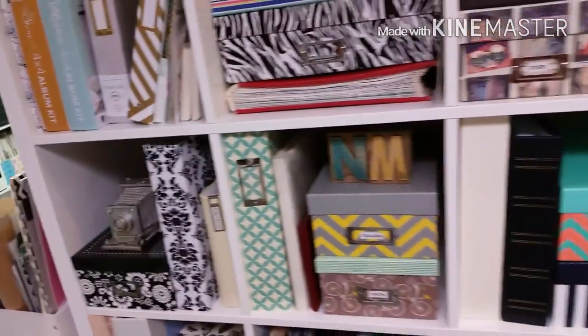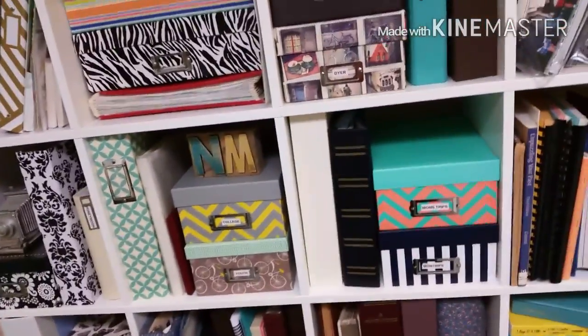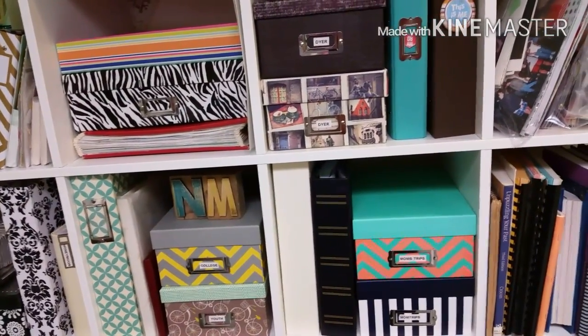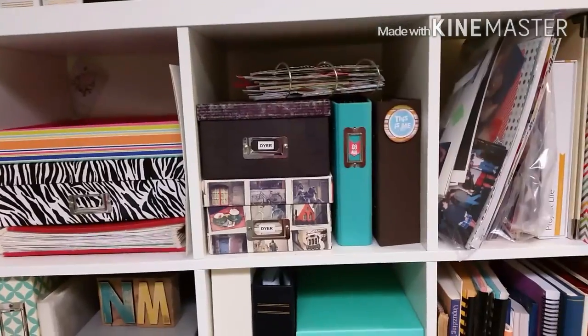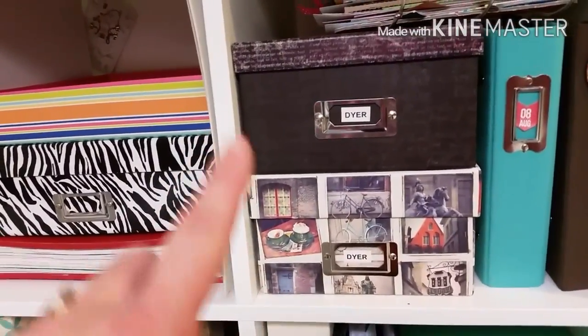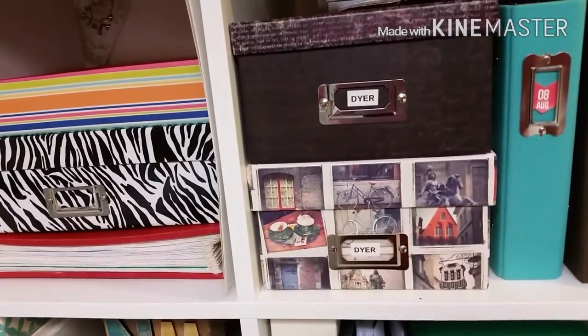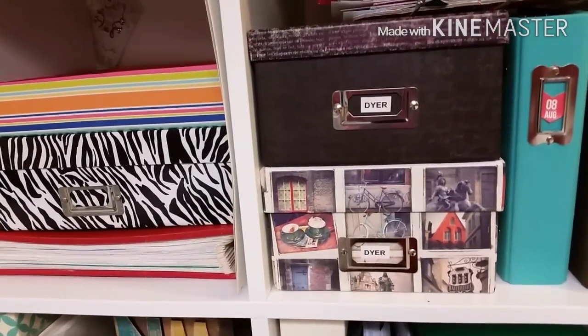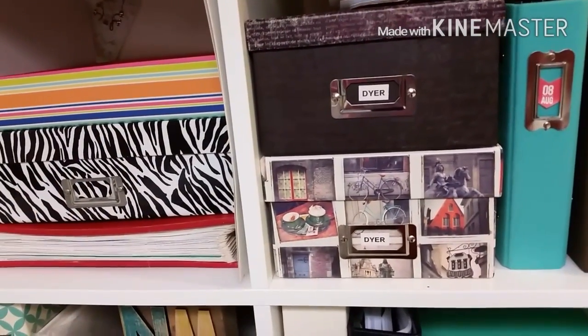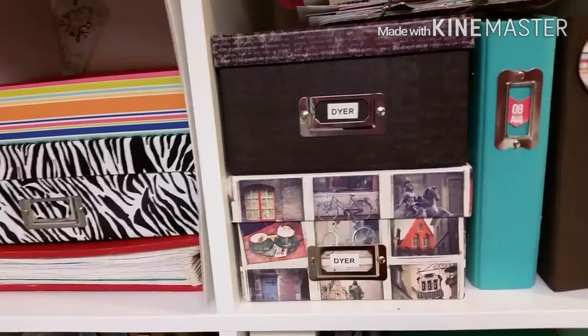So the other photo boxes that I have here are separated out by different, not really themes, but for instance, these here are my mom's side of the family, so the Dyer side. A lot of them are heritage photos, and I like to get photo boxes that match the feel of the photos. So you can see these are very vintage and heritage style photo boxes.